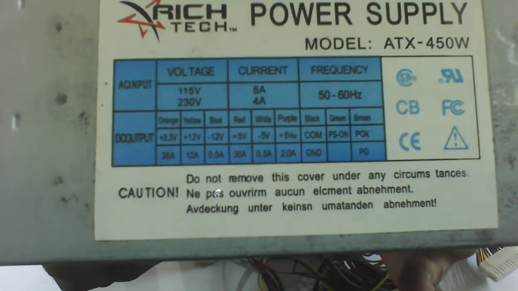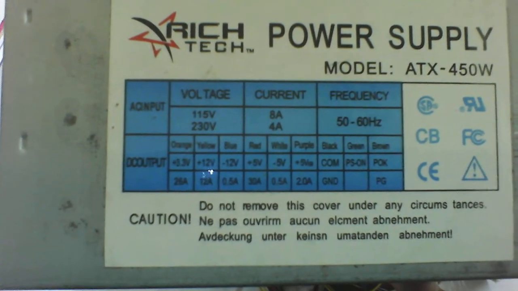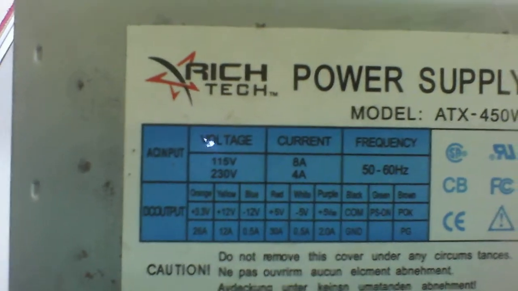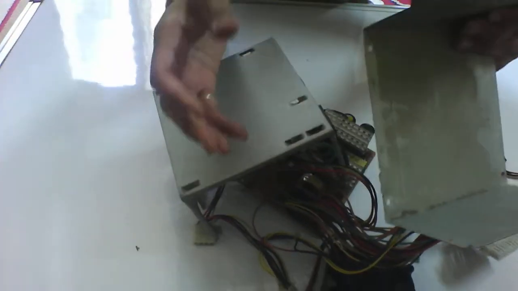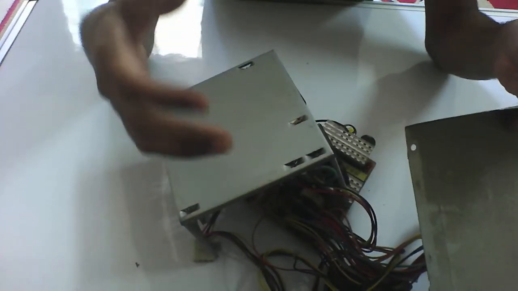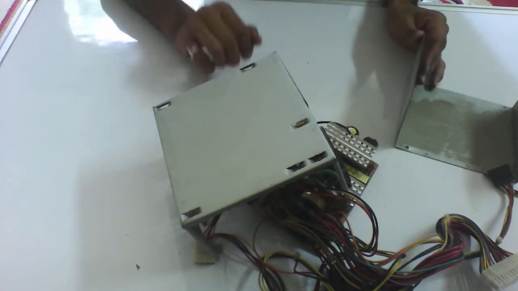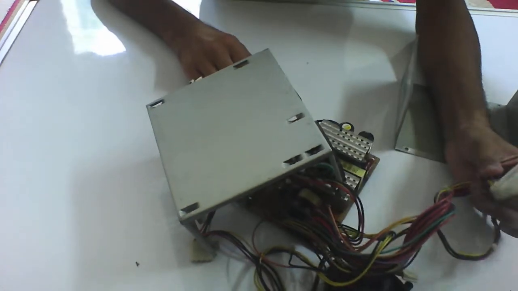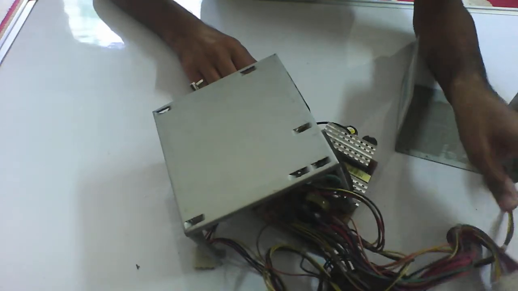So the colors, that is orange, yellow, blue, green, red, purple and so on, are actually the different voltage levels that we get as the output from the SMPS. So each color wire represents a different output voltage level.